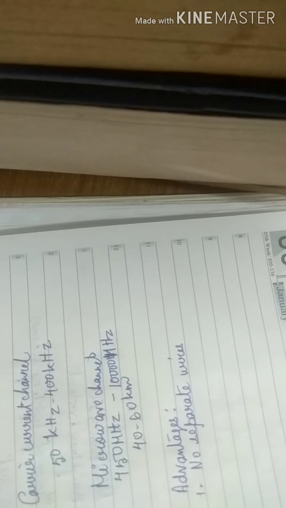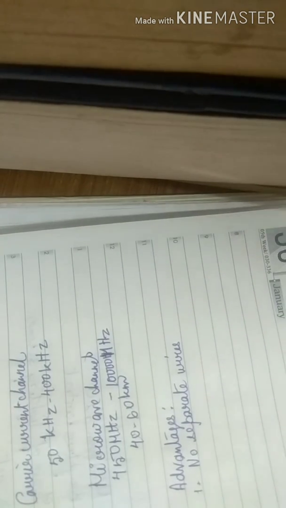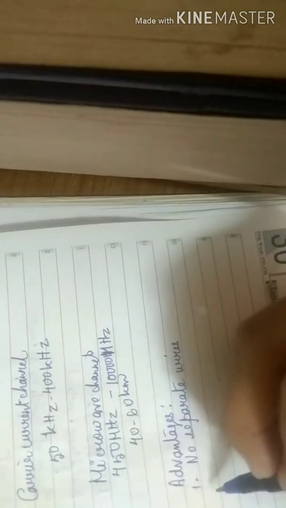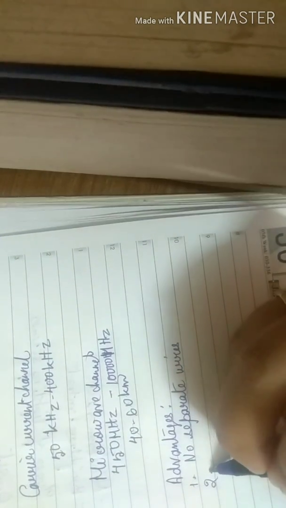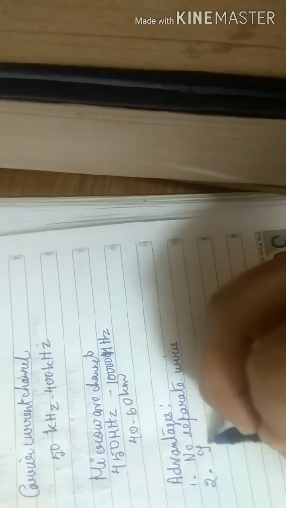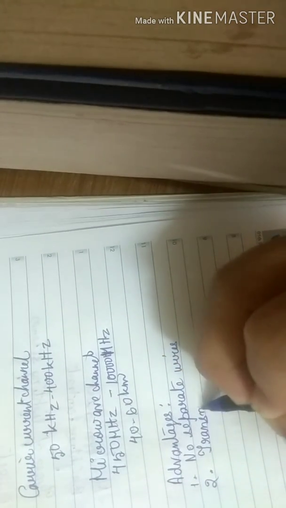This in turn will reduce the capital and running cost of the system. Second is, the transmission path is controlled by operator.